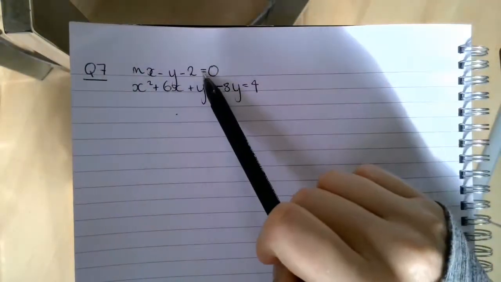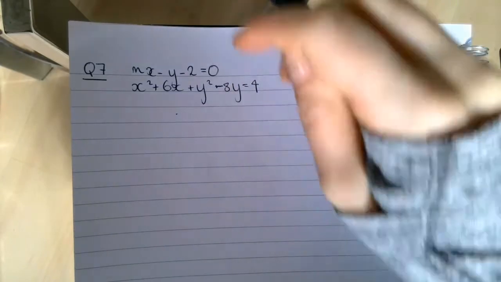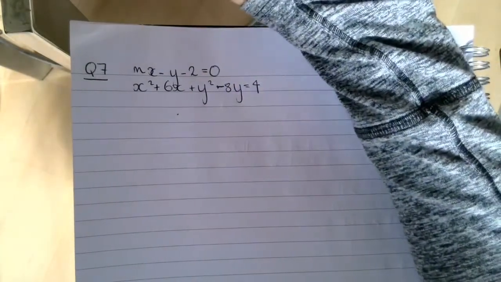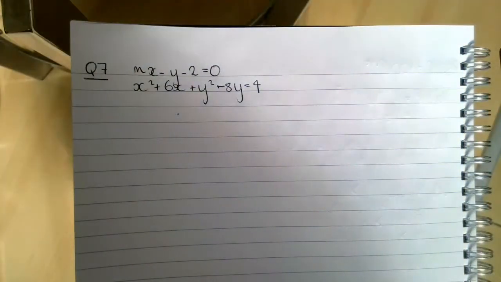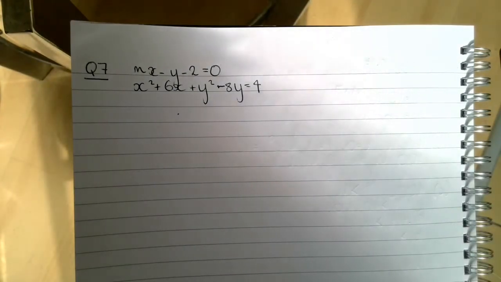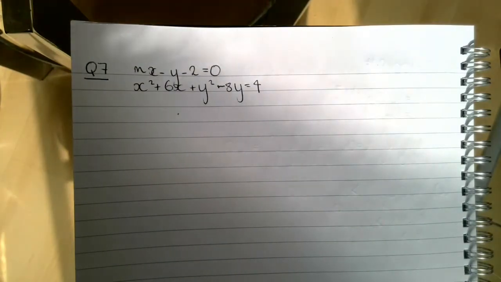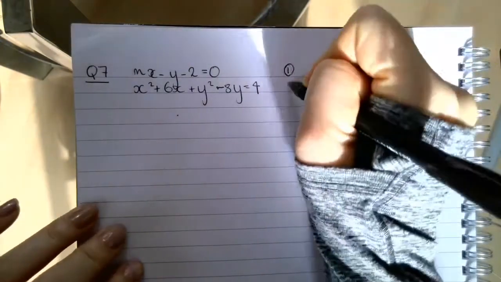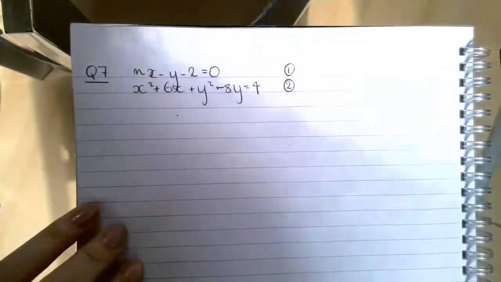For question 7, we're told that the line mx minus y minus 2 equals 0 intersects the circle with equation x squared plus 6x plus y squared minus 8y equals 4, and we are asked to find the two possible values of m. So we're going to solve these simultaneous equations. I'm going to call the line equation 1 and the circle equation 2.